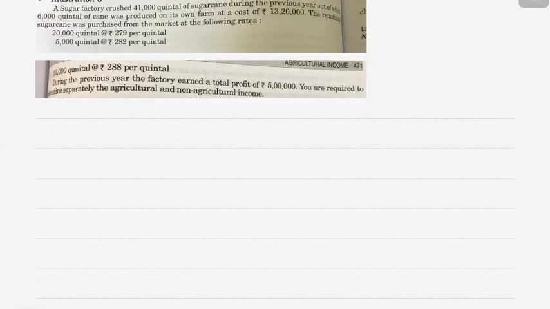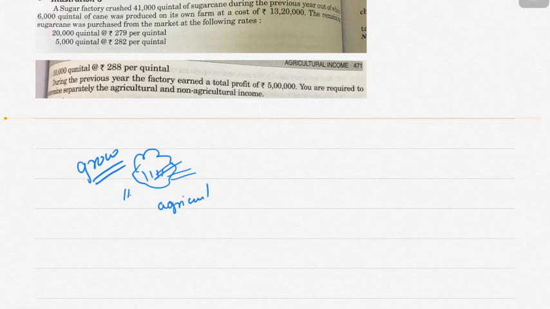Now suppose I grow cotton, and I sell cotton. When I grow cotton and sell cotton, that becomes an agricultural income, because I am cultivating cotton.